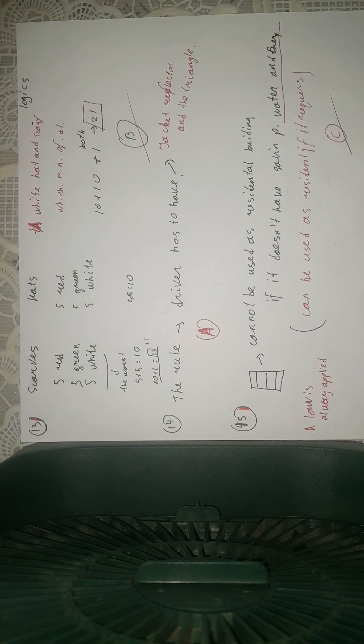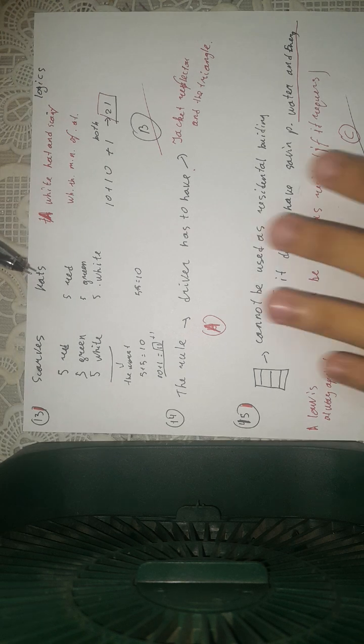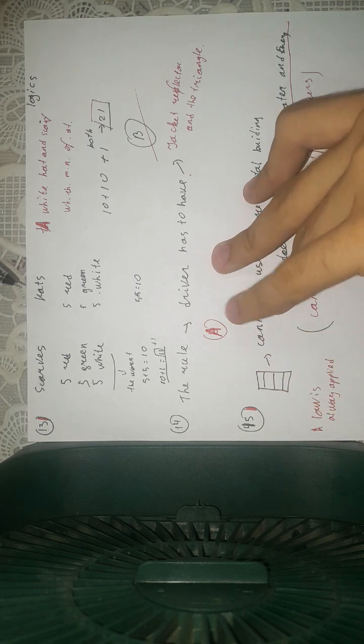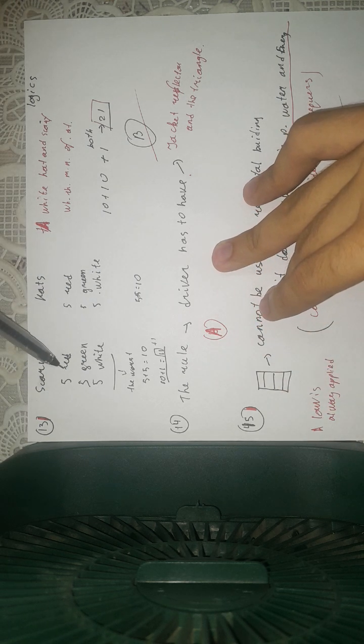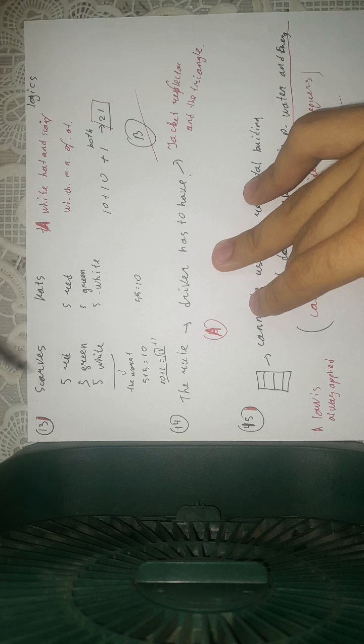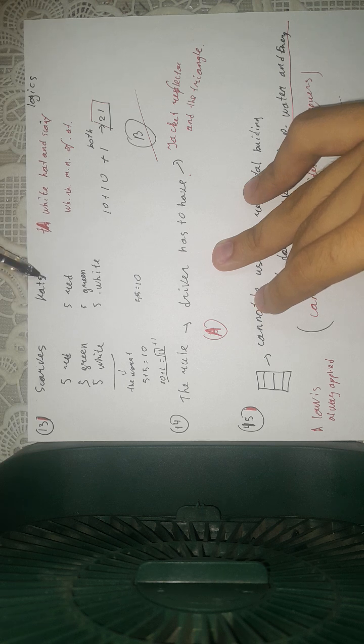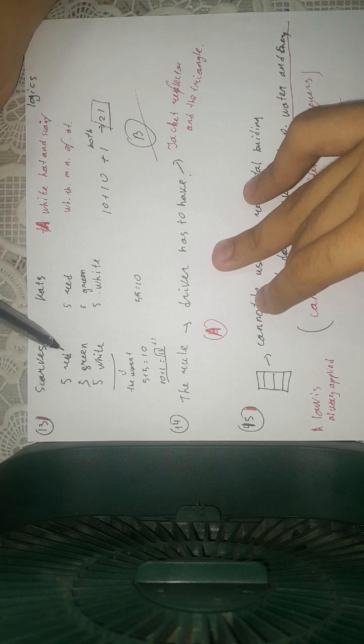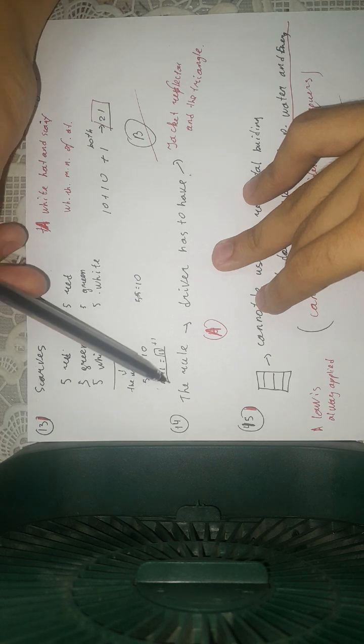So, turning to logic: a man has 5 red scarves, 5 green scarves, 5 white scarves, and hats, also 5 of each. At home he doesn't have electricity, so he has to choose those clothes randomly. But he would like to wear both a white scarf and a white hat. The worst situation can be when he took 5 red and 5 green before one white scarf, so 11 attempts.